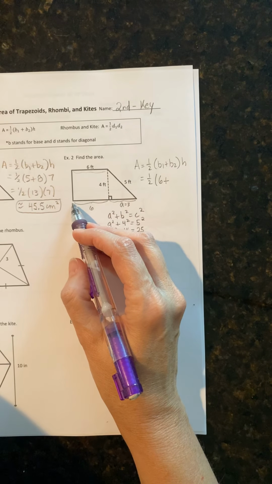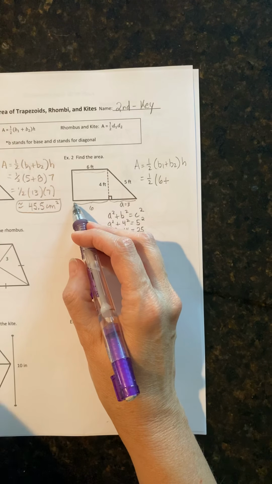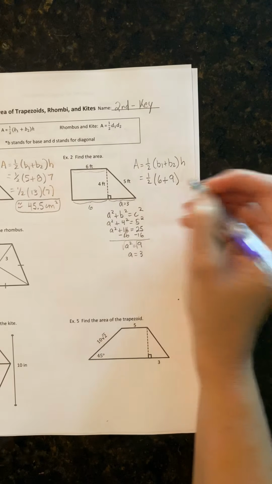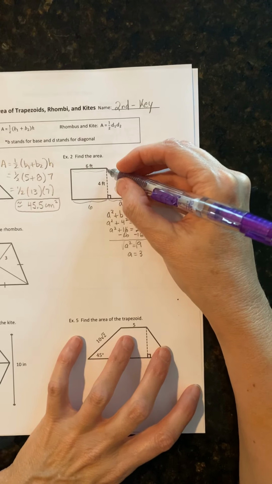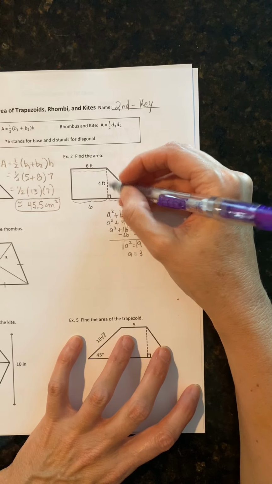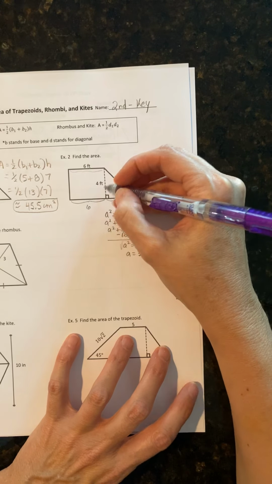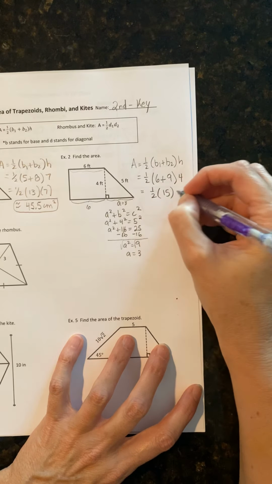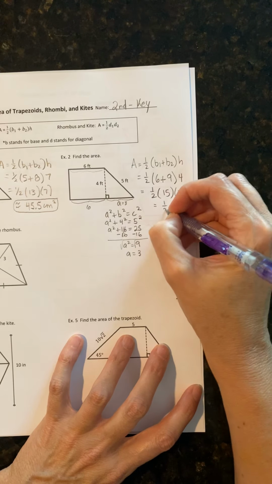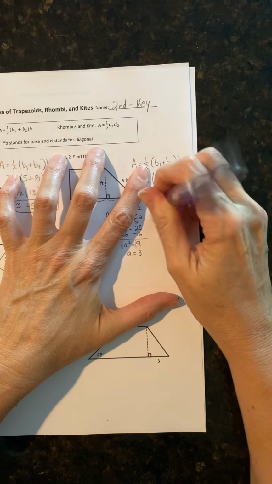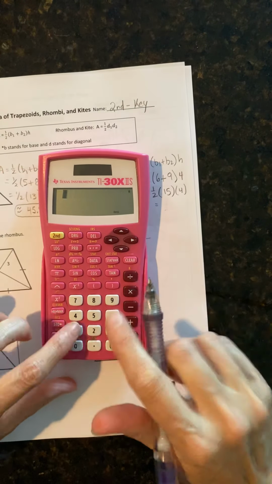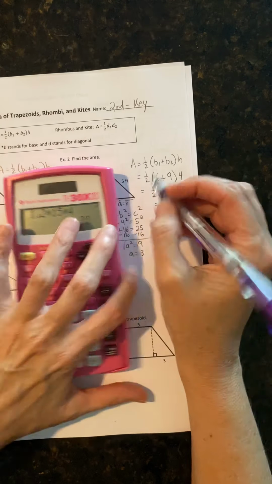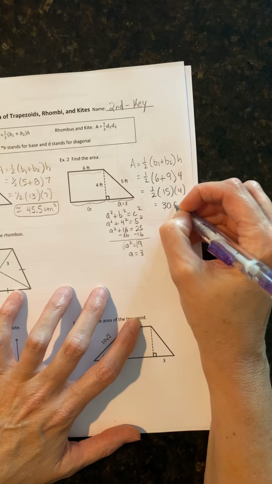So now I've got a whole base. And the whole base is the 6 and the 3, which makes a 9. And then the height of the trapezoid is this line right here. Remember, a height and a base meet each other at a right angle. So that's the height. And so you get half of 15 times 4. And then you can just punch that in a calculator exactly the way it looks. So half times 15 times 4. You get 30. This is 30 feet squared.